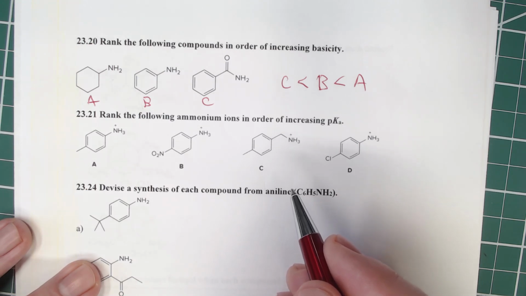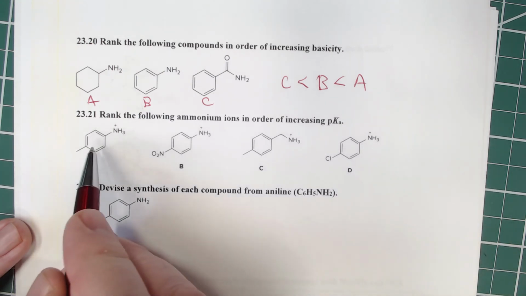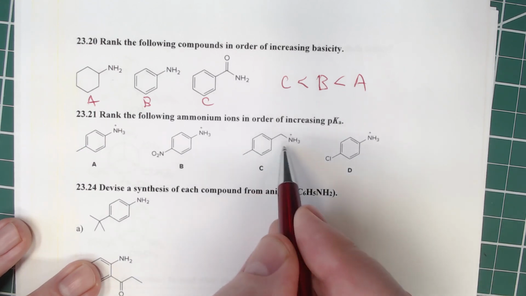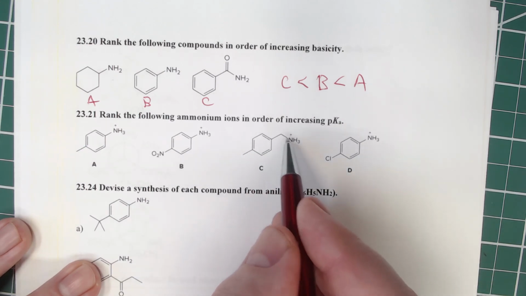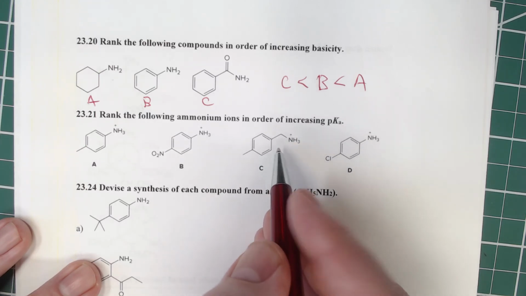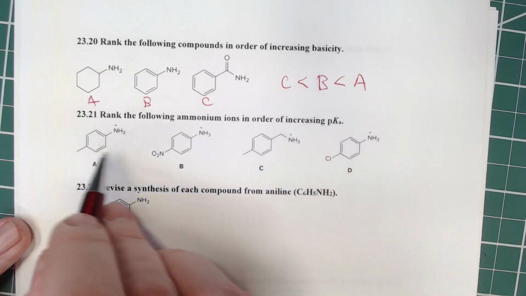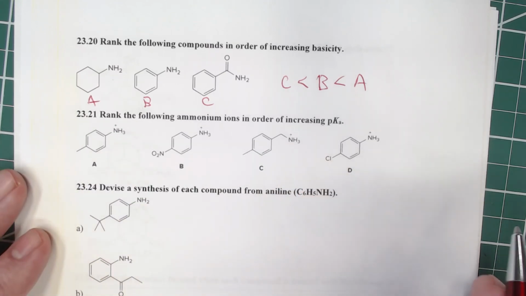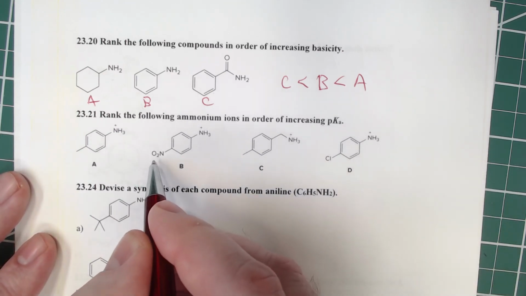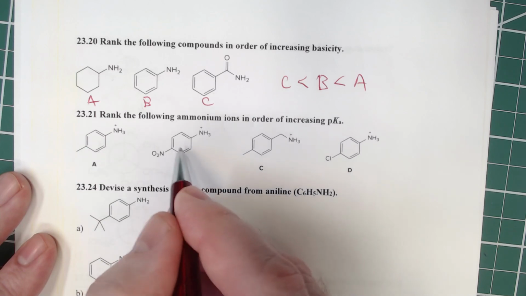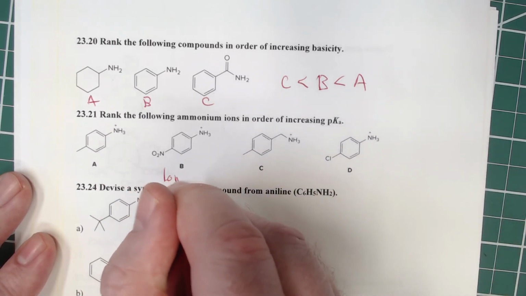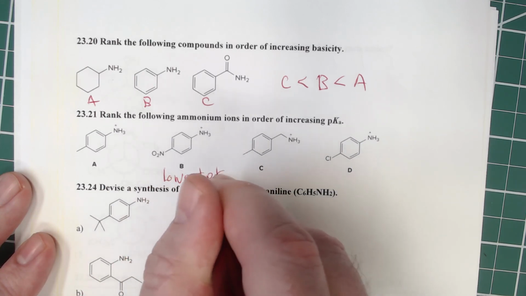We have three anilines. So we have an aniline here, here, and here. This one is going to be the weakest acid because it's not an aniline. We have this sp3, so this one's going to be the weakest acid. But for these anilines, we need to look at the substituents. We have a methyl, a nitro, and a chloro. Well, the nitro is very strongly electron withdrawing, which is going to make this more acidic and have a lower pKa. So this has the lowest pKa.